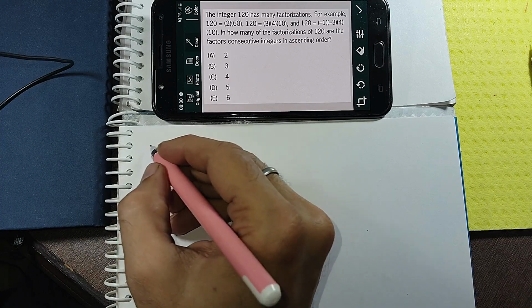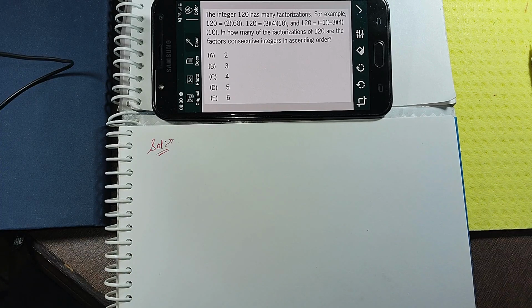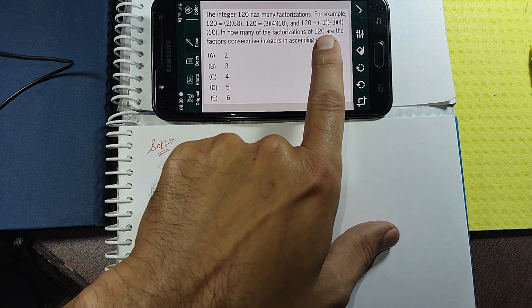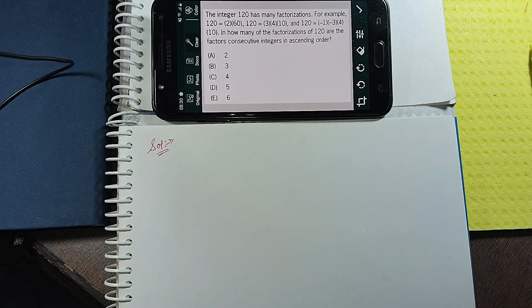The integer 120 has many factorizations. For example, 120 is equal to 6 into 20. 120 is equal to 3 multiplied by 4 multiplied by 10, and 120 is equal to minus 1 into minus 3 into 4 into 10. Now, in the third factorization, he has considered negative factors also. In how many of the factorizations of 120 are the factors consecutive integers in ascending order?